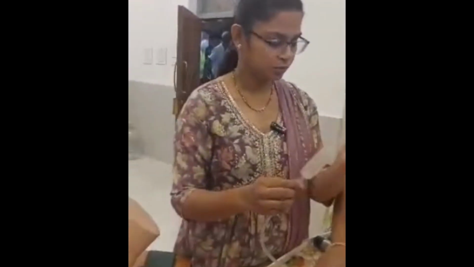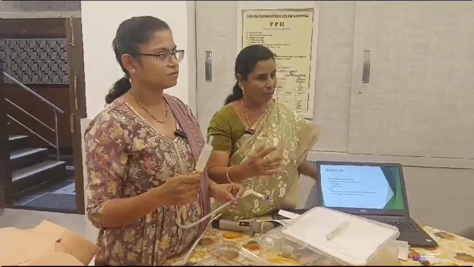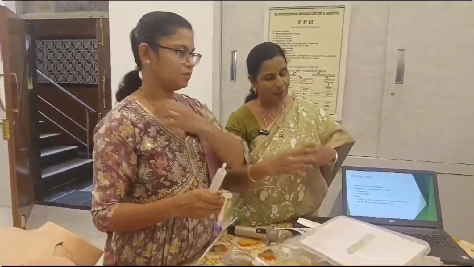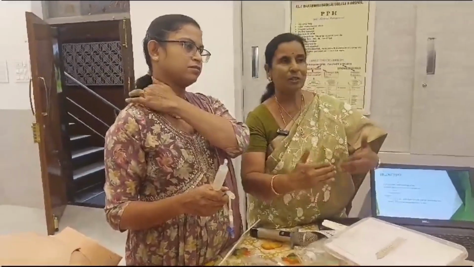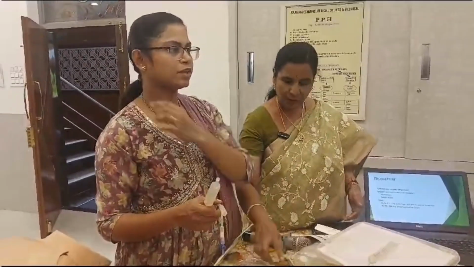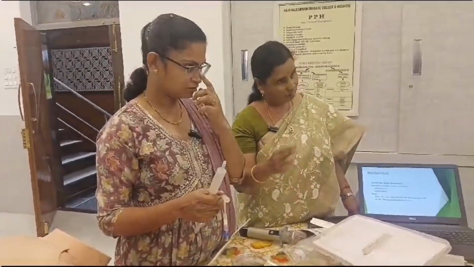Suppose you put just a balloon or a condom into the uterine cavity, the contraction of the uterus doesn't take place. So the very purpose of controlling PPH does not happen. The tamponade doesn't happen. That is the advantage with the Bakri balloon. You have an outlet, and similarly you have the Sengstaken-Blakemore tube, where you have two.